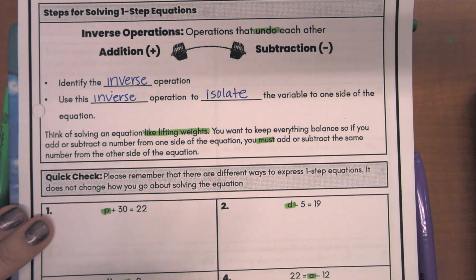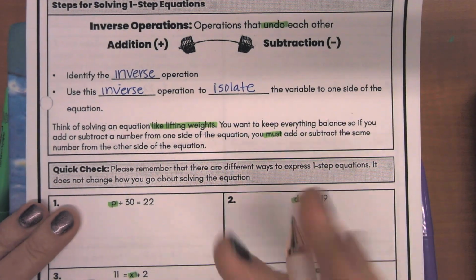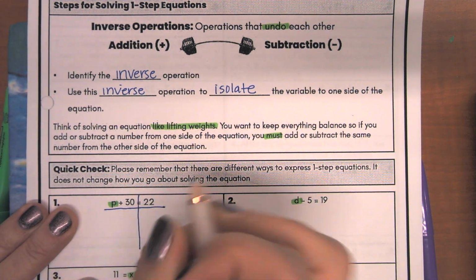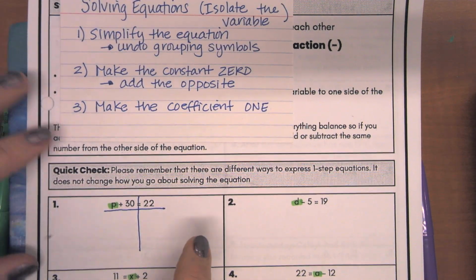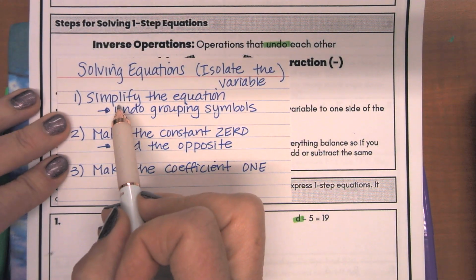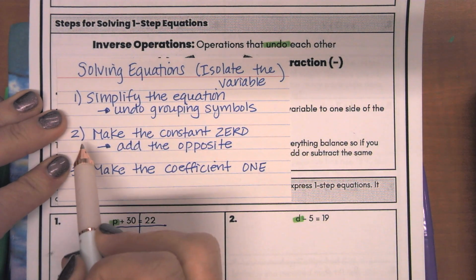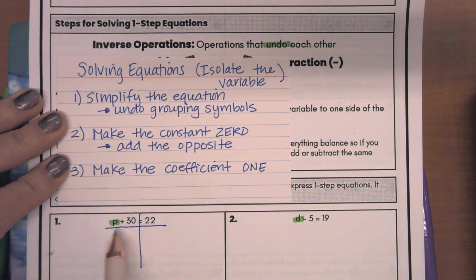In our first one, we've got p plus 30 equals 22. And in this, I always draw a frame to help me keep organized. Remember, whatever we do to one side, we have to do to the other. So notice here, step 1, simplify the equation, undo grouping symbols. I have no grouping symbols. So I'm going to move to step 2, make the constant 0. Now, in this equation, my constant is 30. Notice that the 30 is being added to the p, the variable.